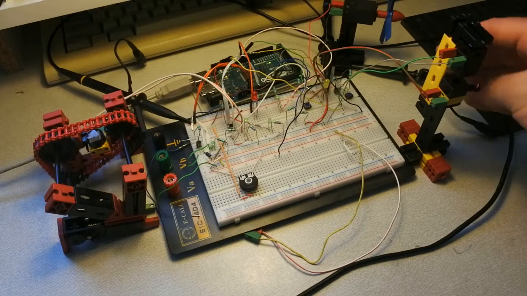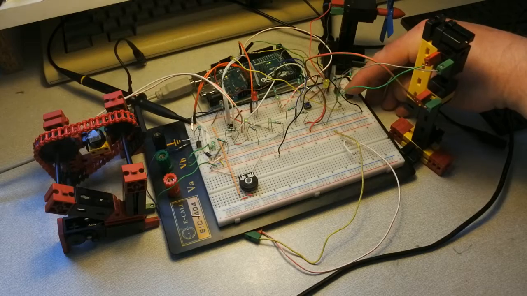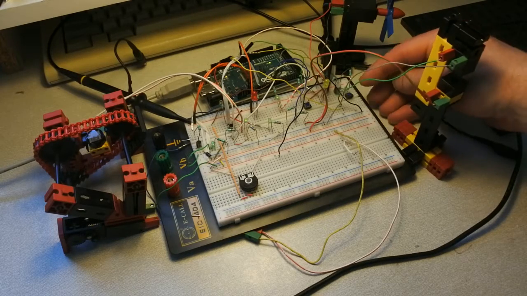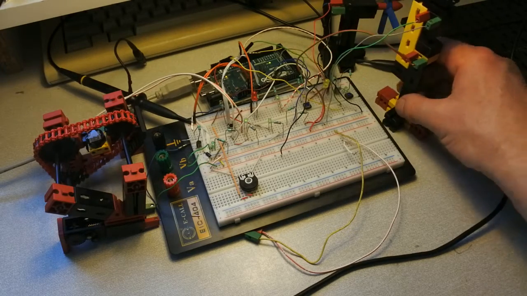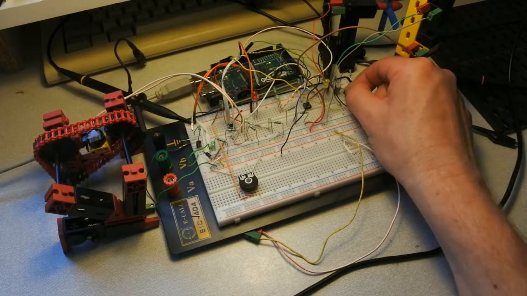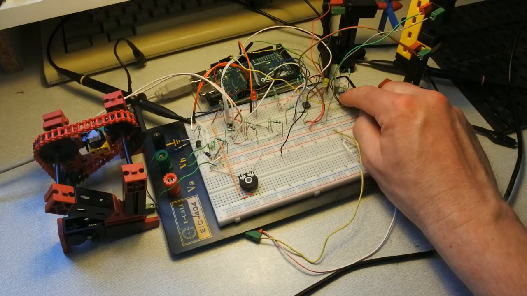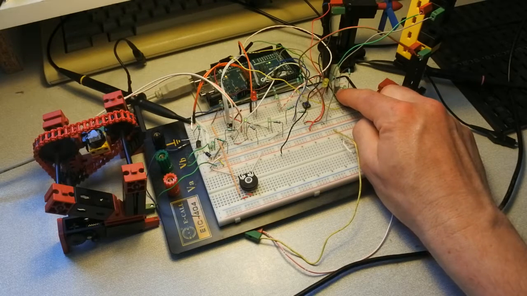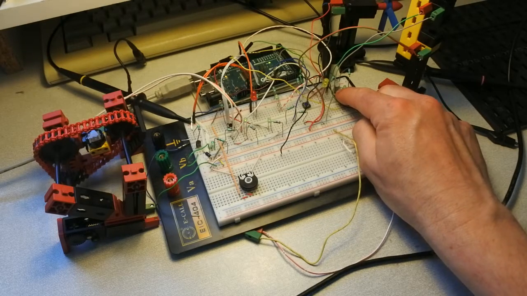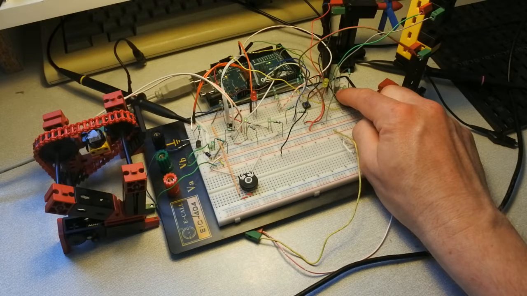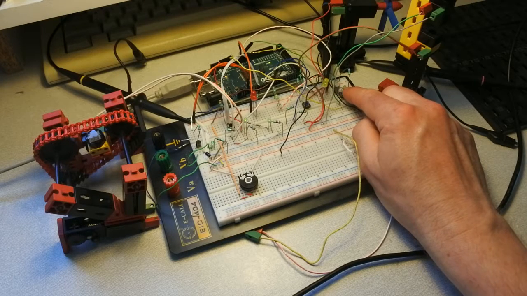If I look right here, now it is kind of okay. Let me see what happens if I reposition this LED. That works. So for some reason, suddenly now this works again.